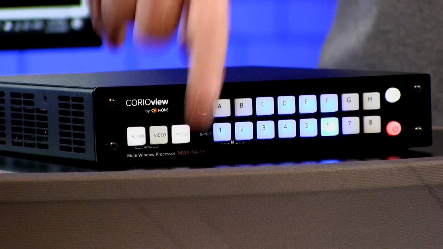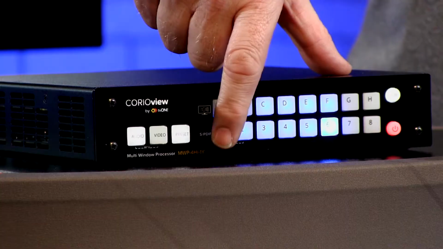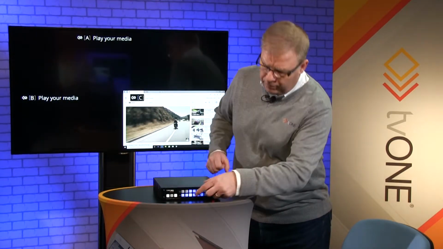To do that, we just push the preset button, and then the bottom row of buttons becomes our preset choices. And as you fire along, you can see it fires different presets.